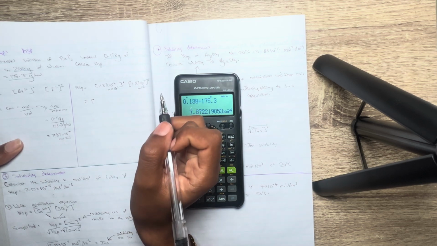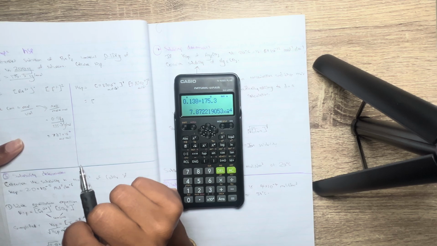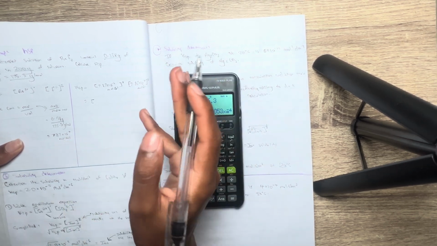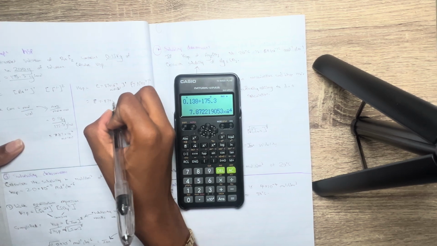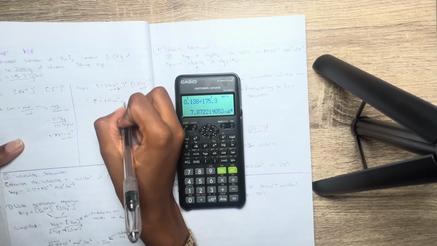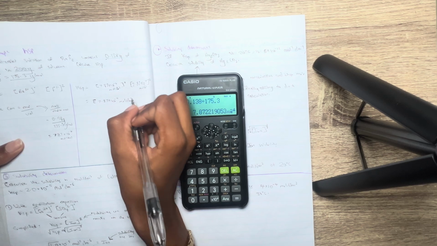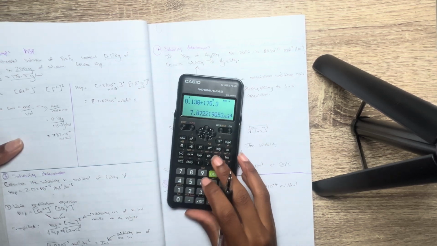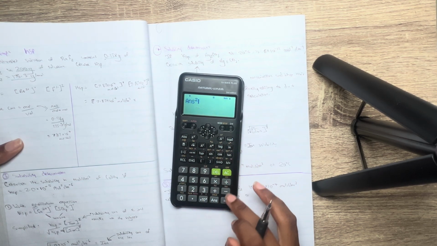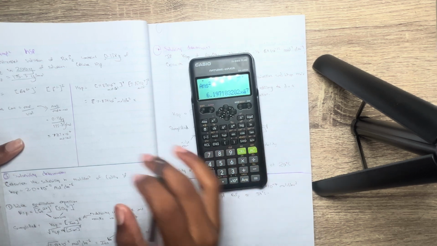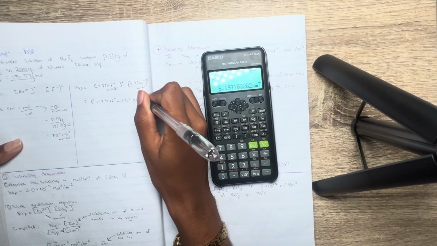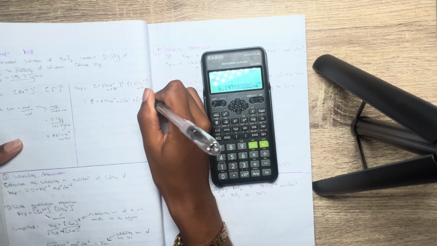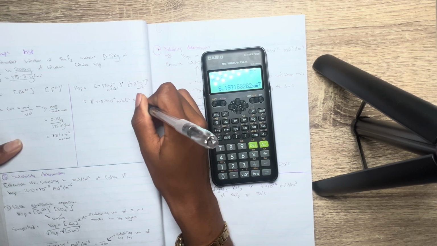I believe it's going to be 7.87 times 10 to the negative 4 cubed, but we can work it another way. I'm just going to write back 7.87 times 10 to the minus 4 mole per dm cubed, which is going to be squared, giving 6.197 times 10 to the minus 7 mole squared.